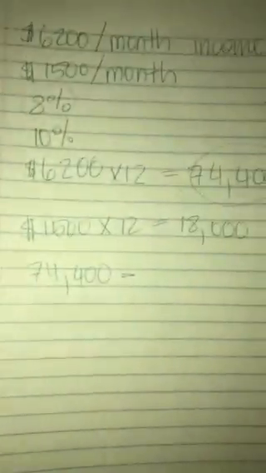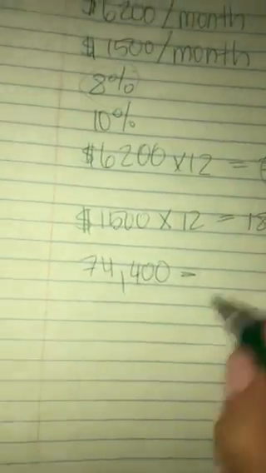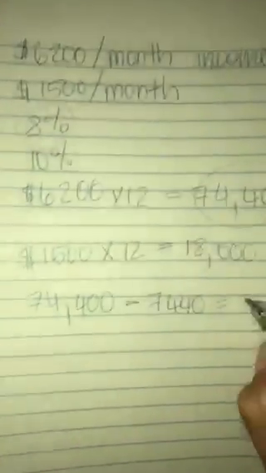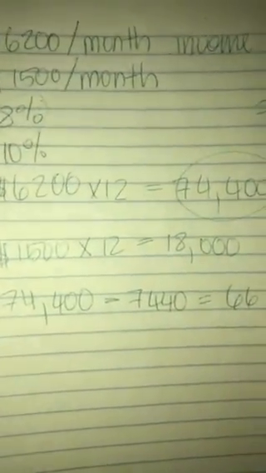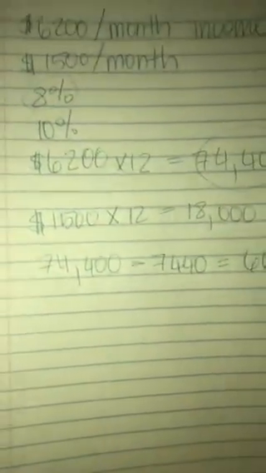7,440, because that 10% of the time, this is how much you would get in income, but because no one's going to be living there, no one's going to be paying rent, his income needs to be deducted by this amount. So you do 74,400 minus 7,440, which will give you an income of 66,960. So this is his income, right?